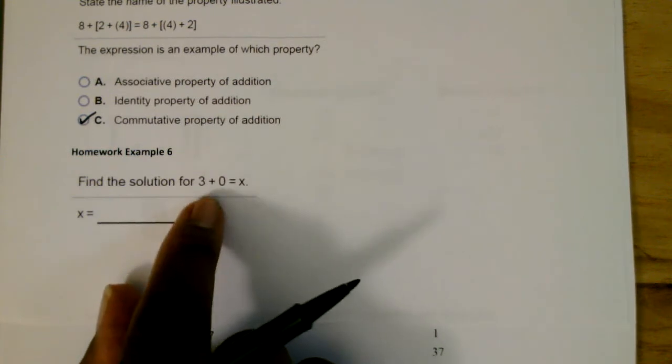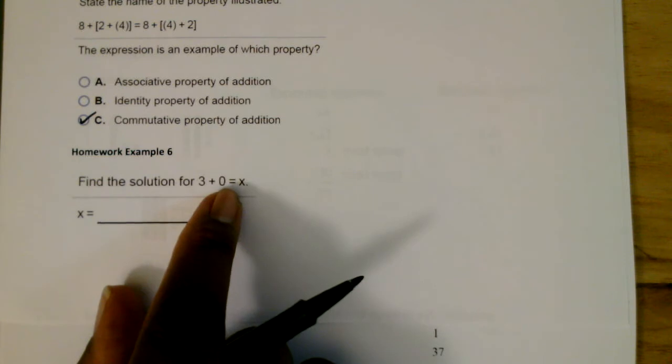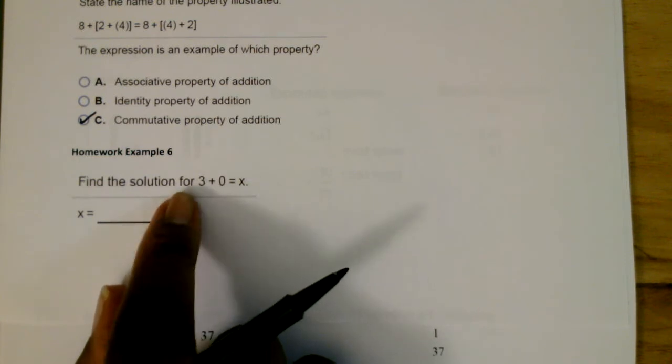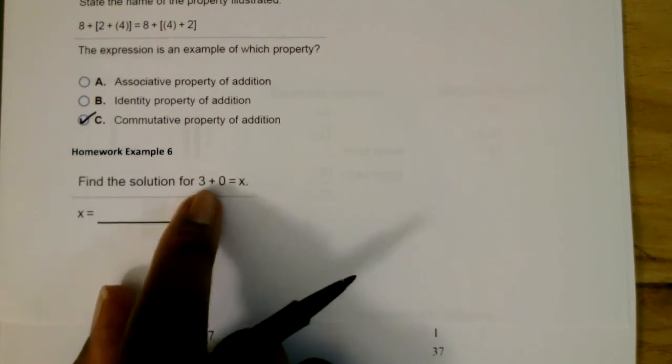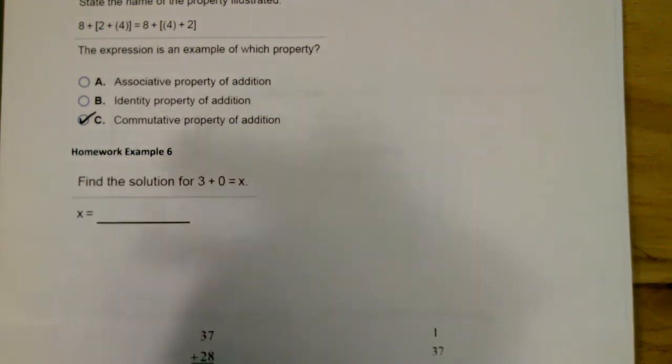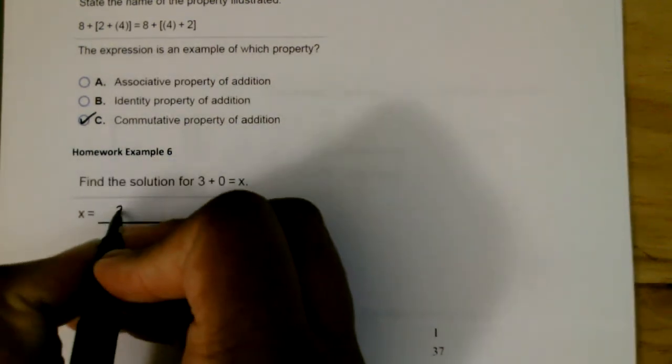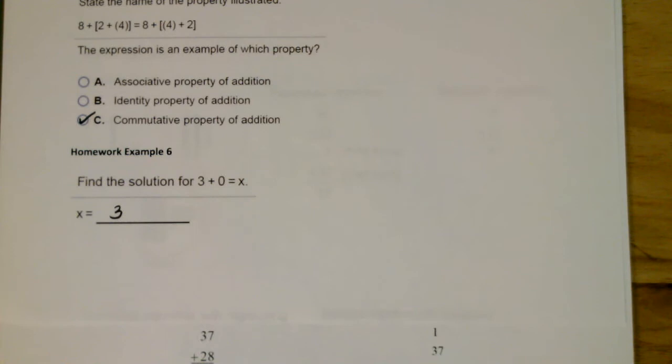And then next, we're going to find the solution of 3 plus 0 is equal to x. And by looking at this, you can see that this is the identity property, meaning that we have the unique whole number 0, where some number plus 0 will give you that number back. So 3 plus 0 has to give you 3. And that's all there is to it.